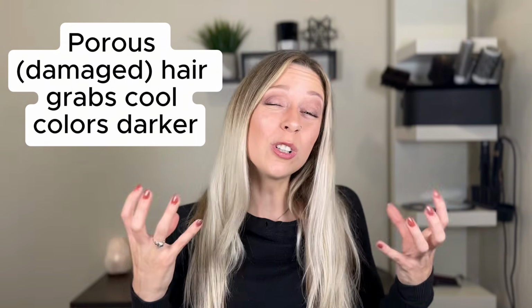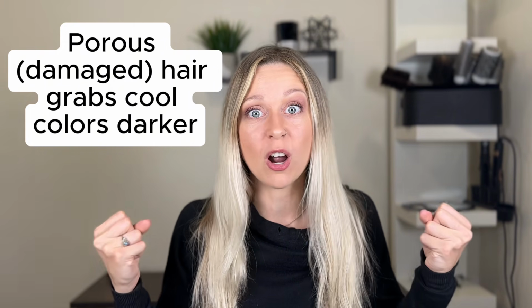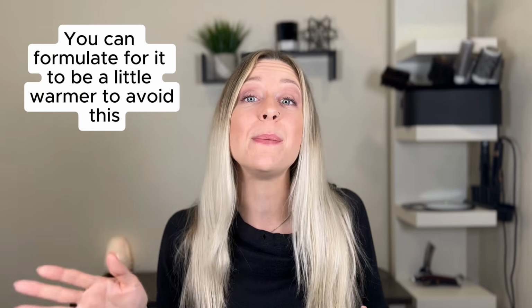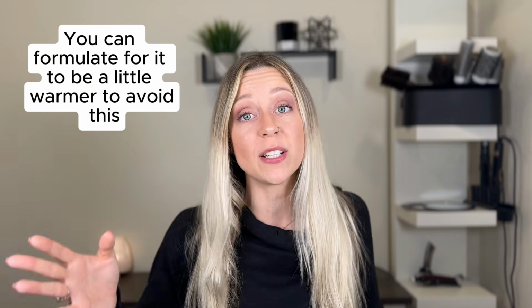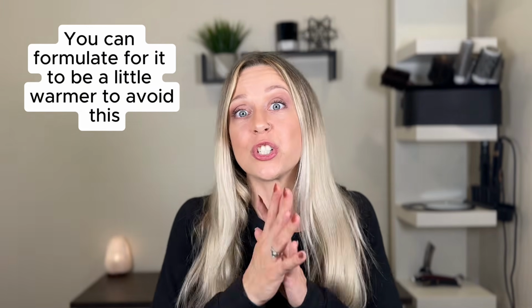Okay, number 2 is that porous hair grabs cooler tones especially really strongly. So if your hair is damaged, it may want to just suck the color right up. However, it will fade very quickly, but this is definitely something to keep in mind. And again, do a test strand so that you can be aware of it and you're not just shocked.